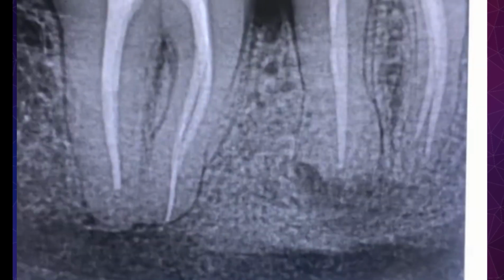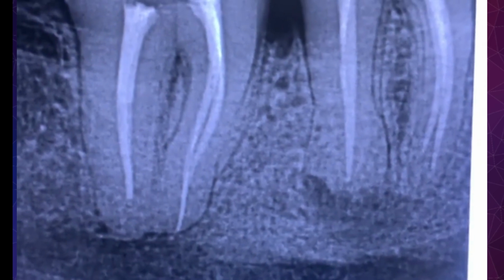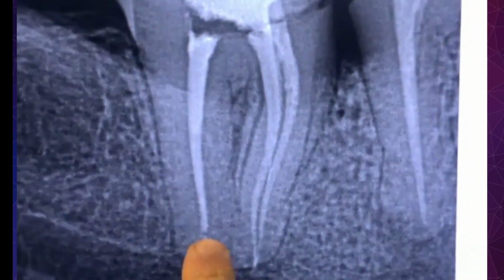And that's another angulation. That's another angulation. And another angulation. But many portals of exit.